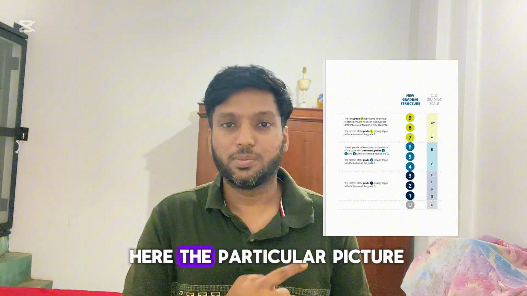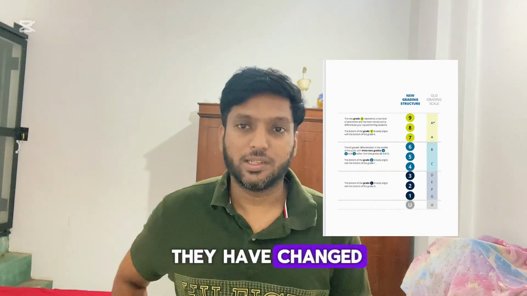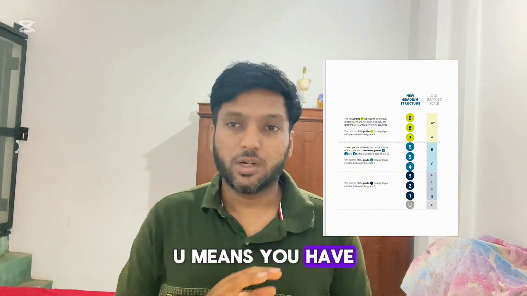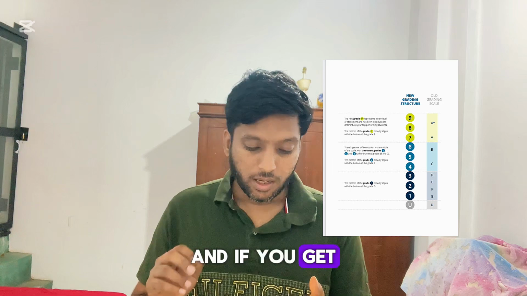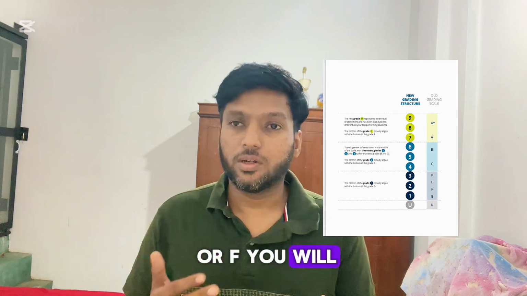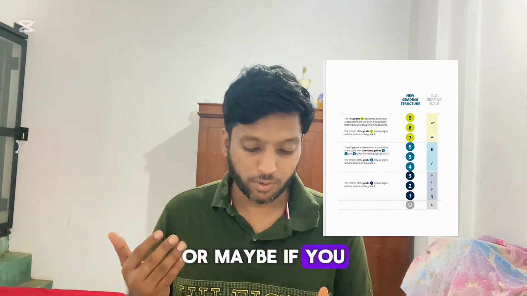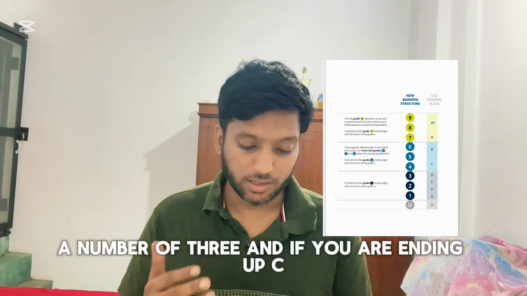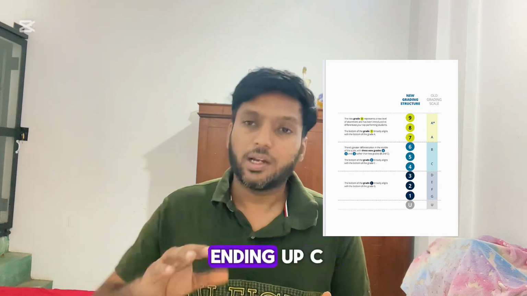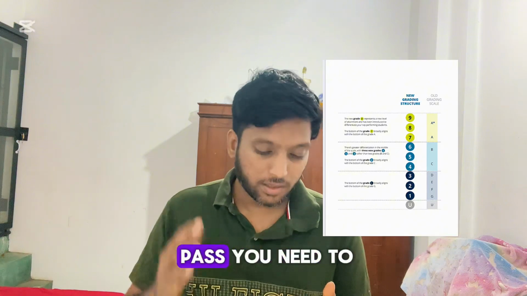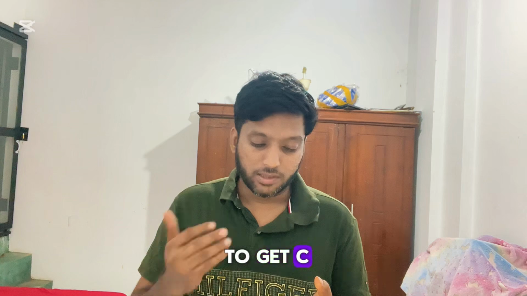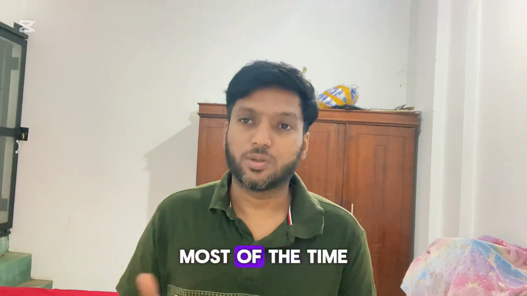You can see in the picture how the grading scale has changed. Let me explain this grading scale step by step. U means you have completely failed your exams. If you get G or F, you will receive a 1, or if you got F or E according to the old grading scale, you will get 2, and if you got E or D, you will get a 3. And if you end up with C, I mean the standard pass, you need to get around 4 or 5, which means you will be able to get C. If you end up with 5 or 6, most of the time you will be considered as B.